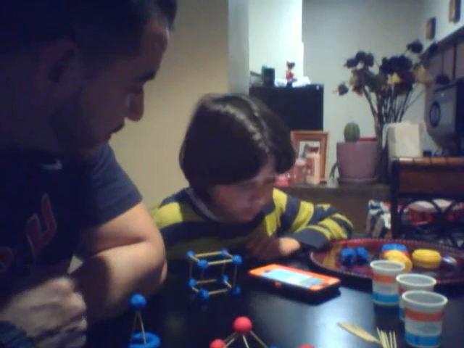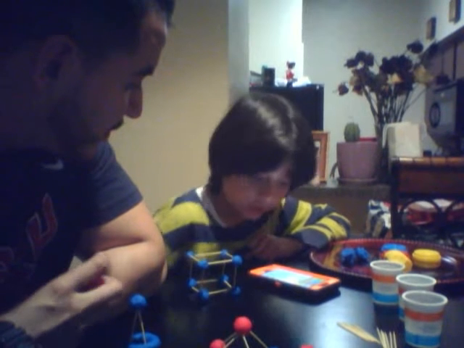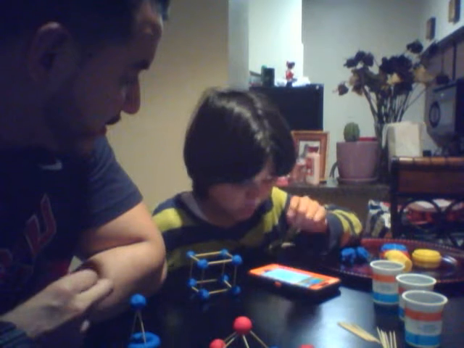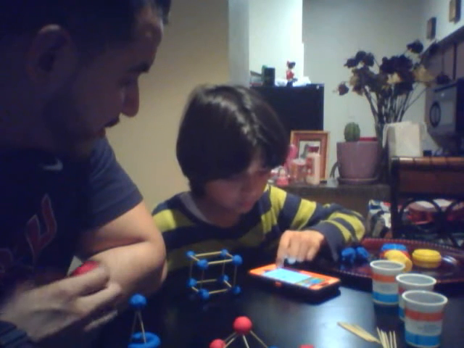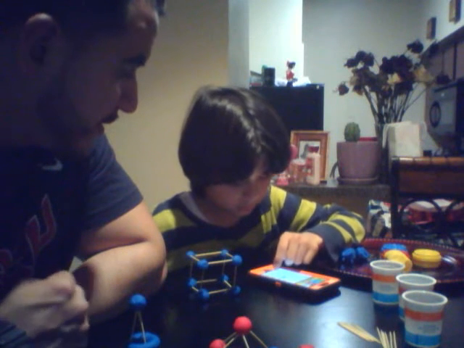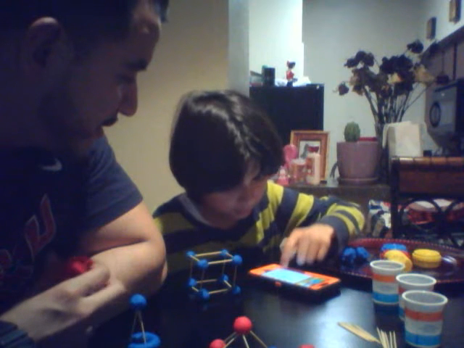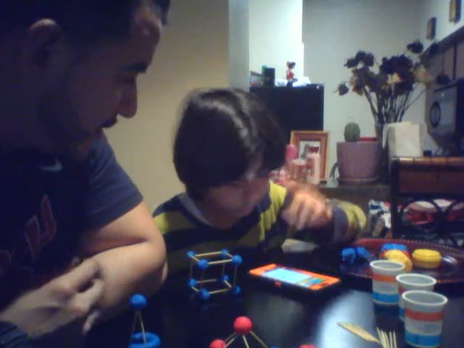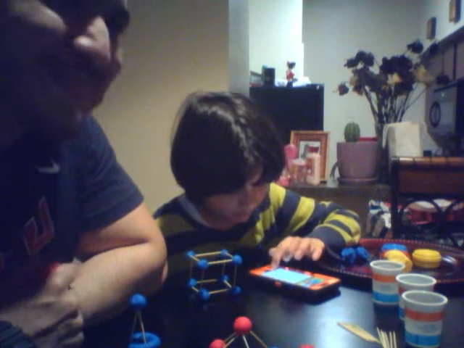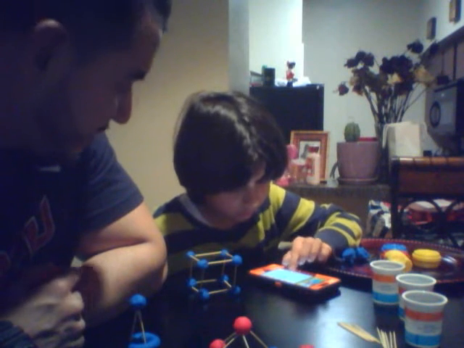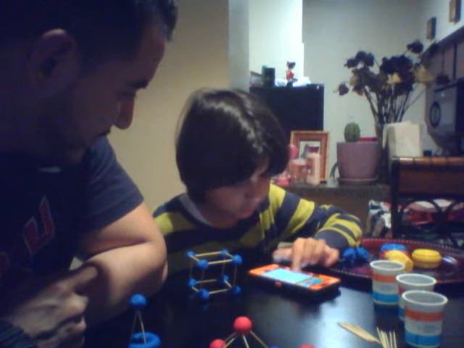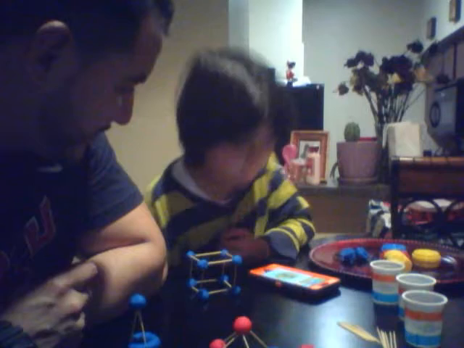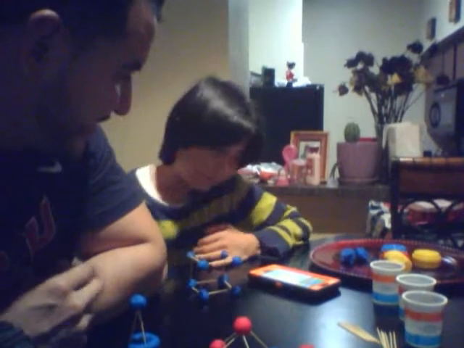Which shape has the most edges? Okay, has the most edges. This one has no edges. This one has 8. Wait, I messed up. This one has 8. This one has none. So it would probably be that one. It was a rectangular prism.